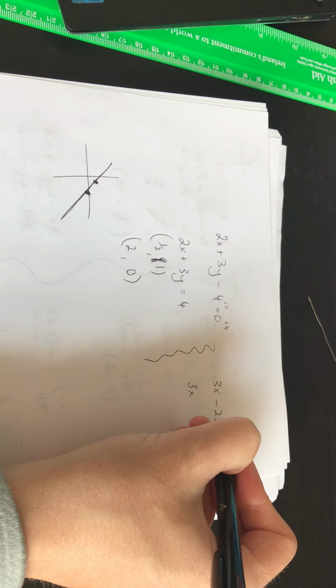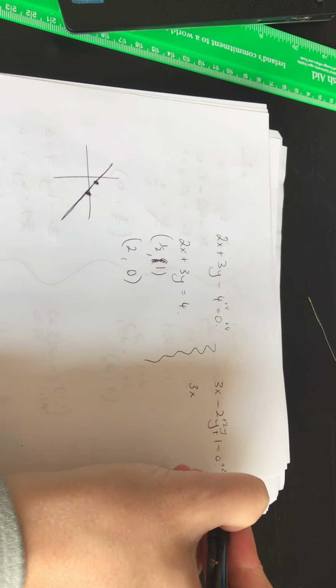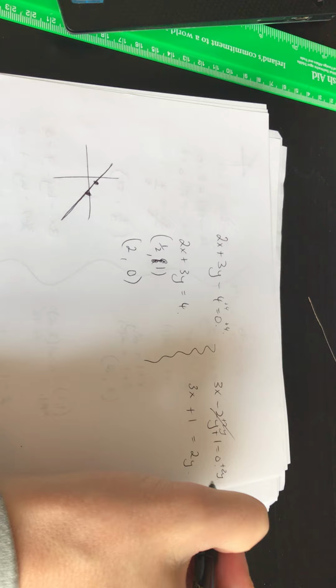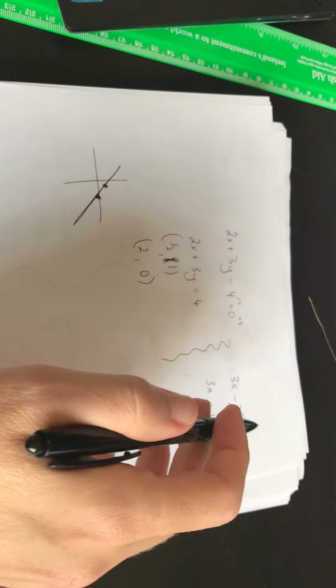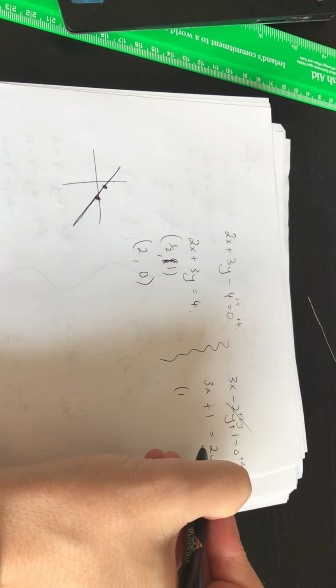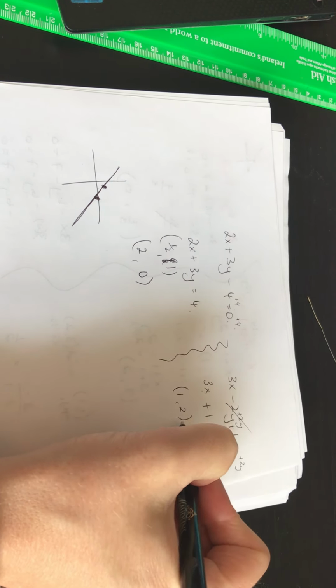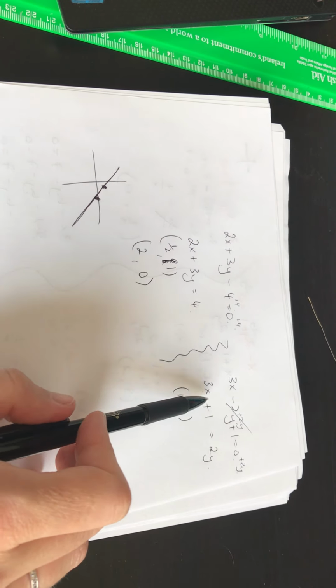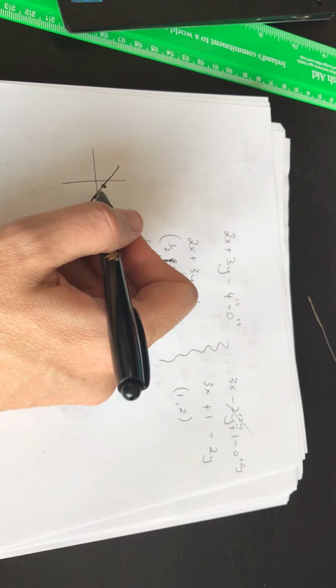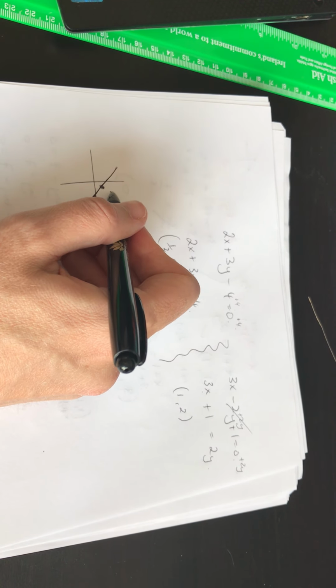I'm going to add 2y to both sides. Just do whatever suits you. So if x is 1, so 3 times 1 plus a 1, that's 4. I'm going to say 1, 2. I think that works. So 1, 2 is about there, maybe.